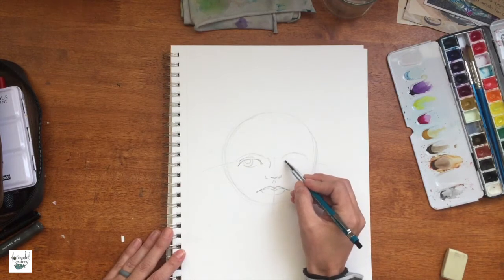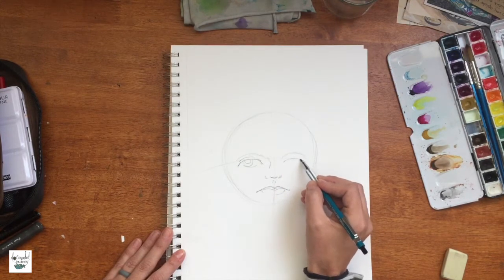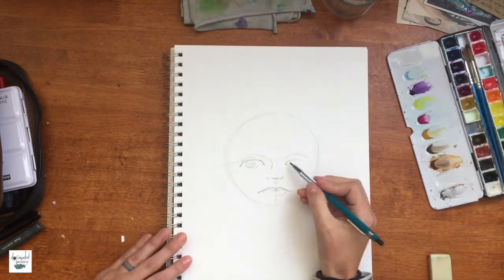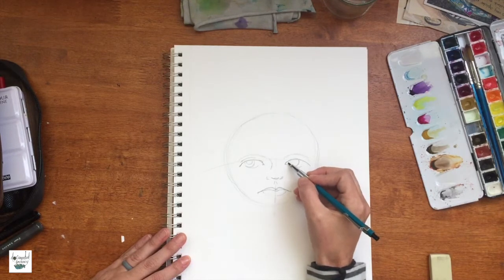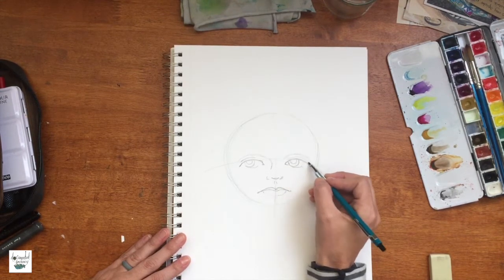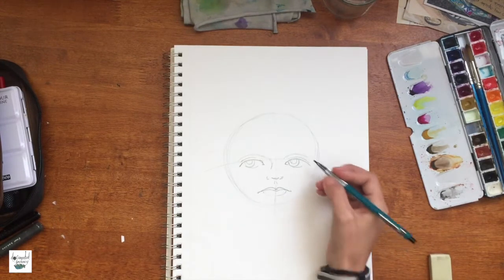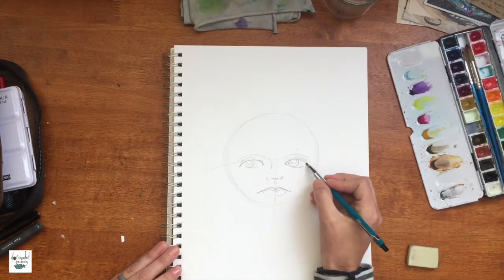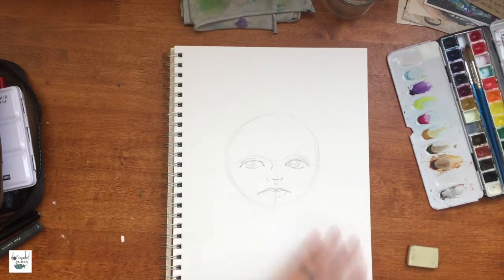Last time I had her looking exactly at you, the viewer. This time I'm just going to have her look in a different direction. I'm trying to do all these different things so that you see me doing them, and once you see someone doing it, it does help. All right, so we've got her in.